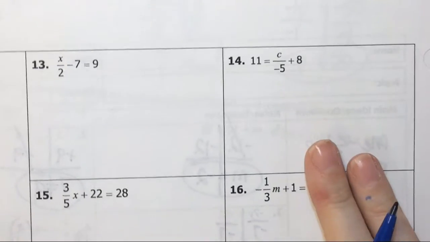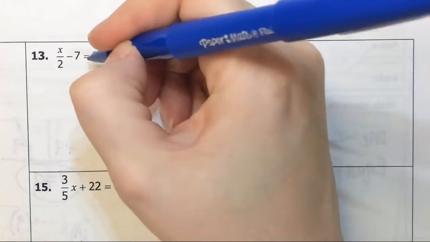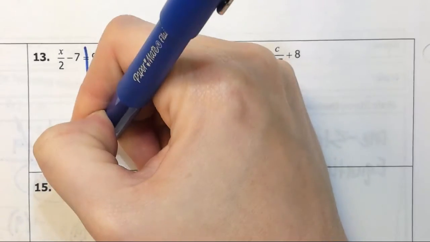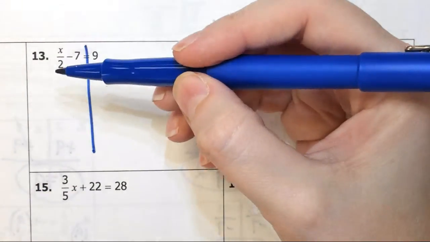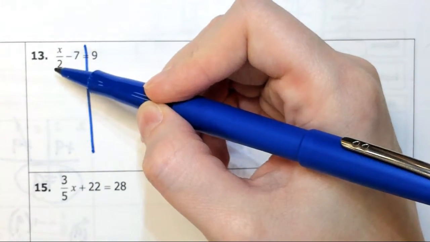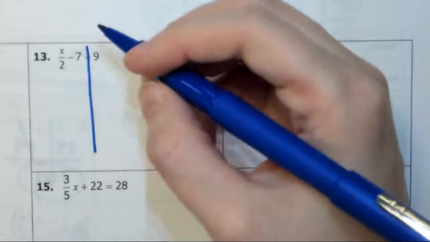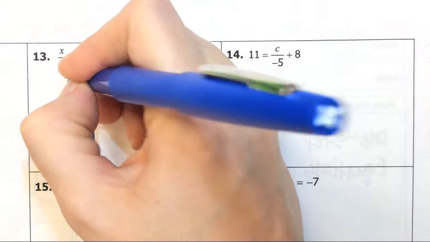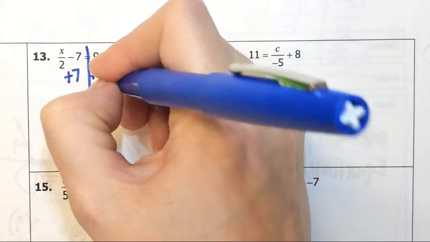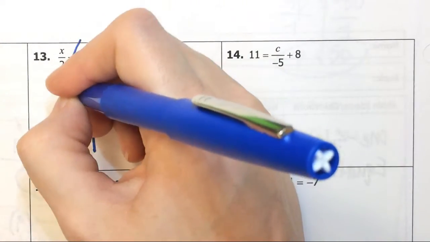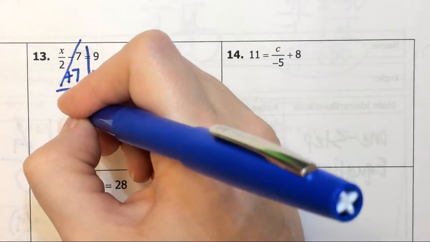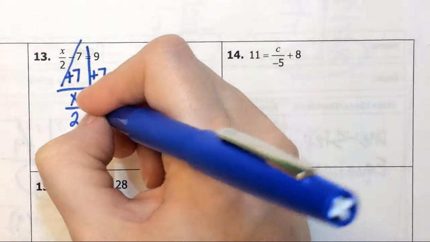First, let's look at 13. Same thing here. The number that's closest to the variable, the 2, I keep until last. First, I'm going to get rid of the minus 7. So, to get rid of that, I do plus 7. And then I have x over 2 is equal to 16.